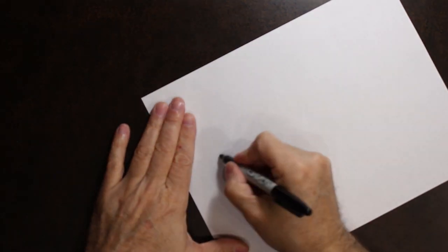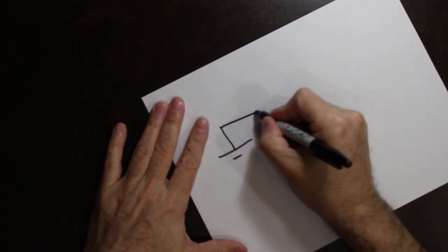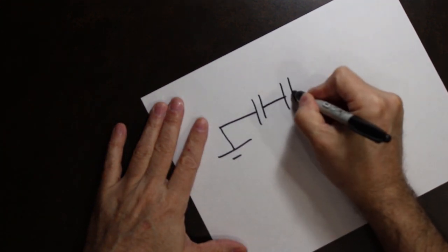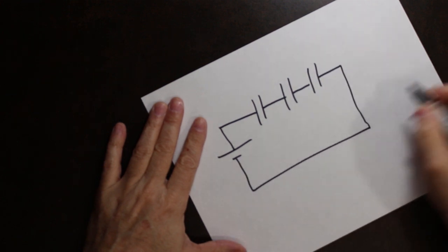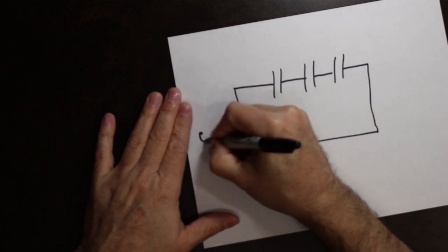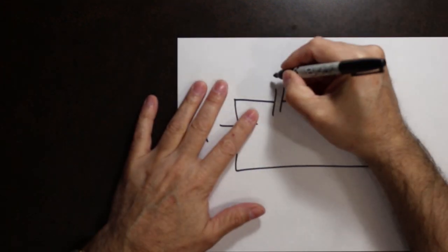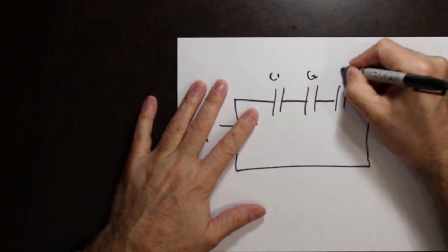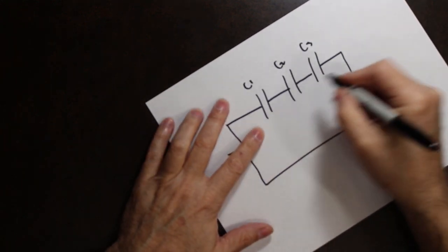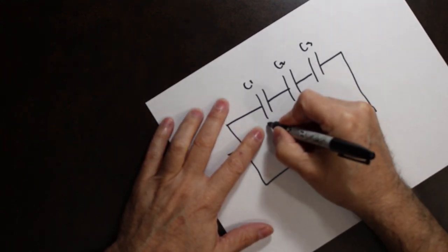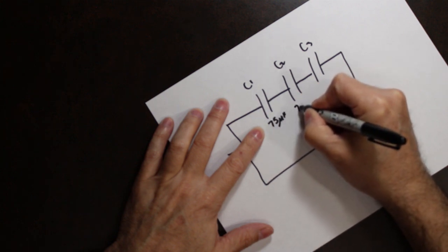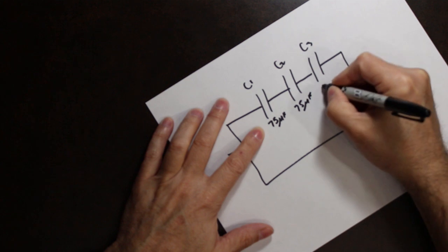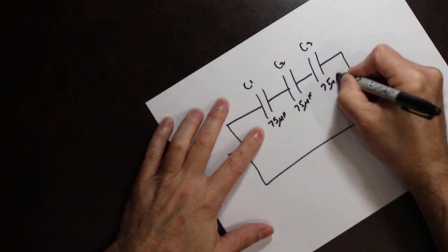But what happens if we put capacitors in series? So now if we want C total of this circuit, we've got C1, C2, C3, and just for fun, let's say these are 75 microfarads, 75 microfarads, 75 microfarads.